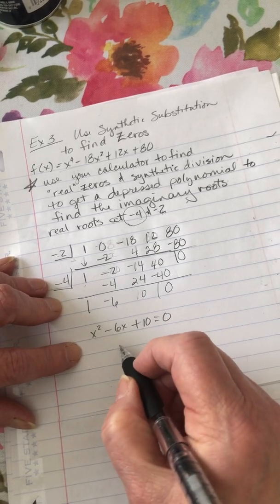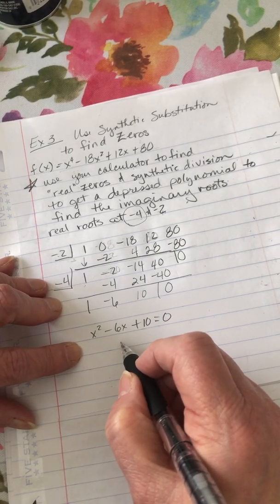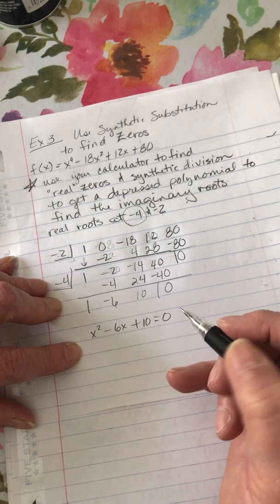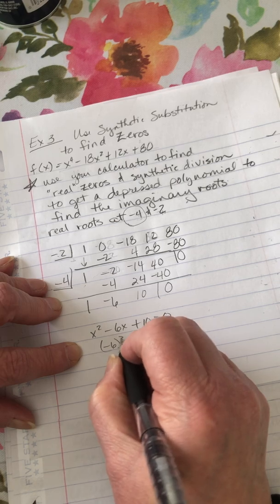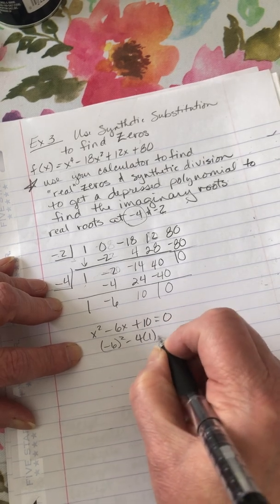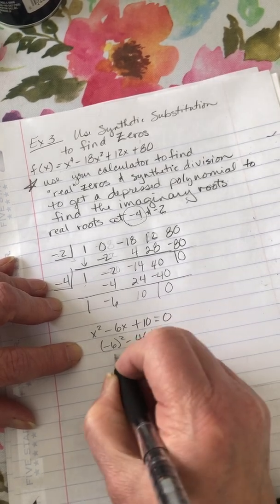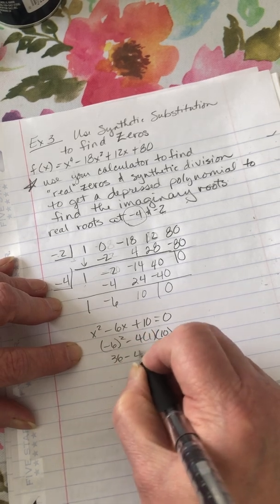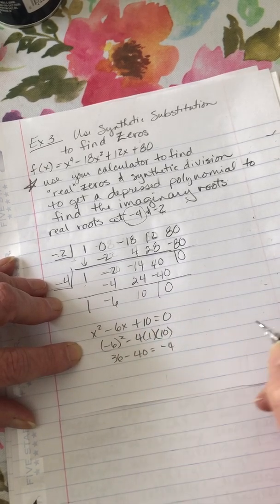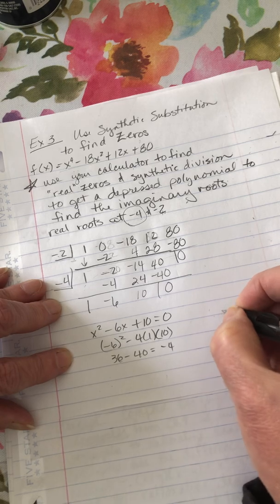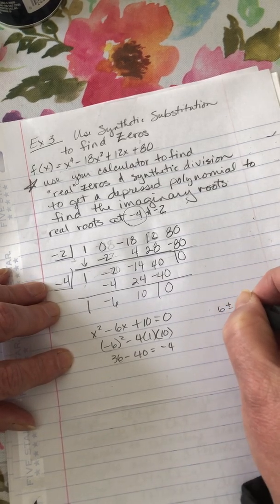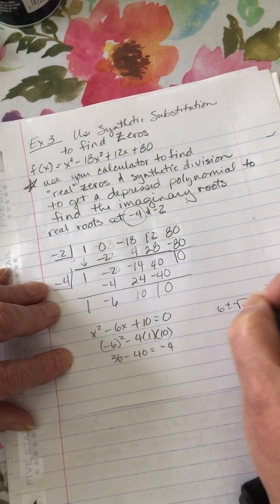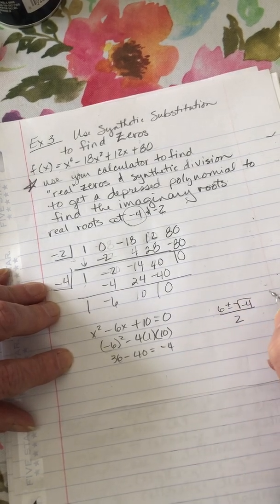Okay? So my zeros, and how I'm going to do this, it's real simple. I'm going to use my quadratic formula. -6 squared minus 4 times 1 times 10. That gives me 36 minus 40, which equals -4. And then my quadratic formula, opposite of b, so it's 6 plus or minus the square root of -4 all over 2.